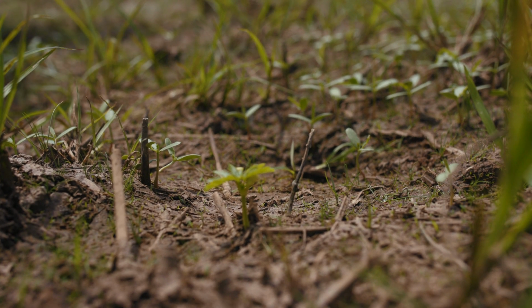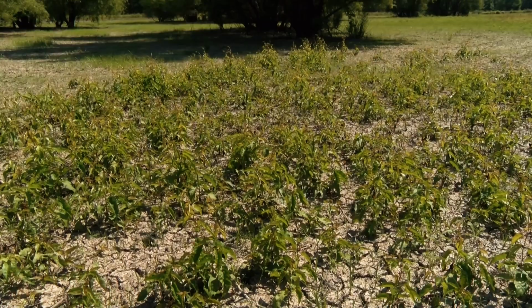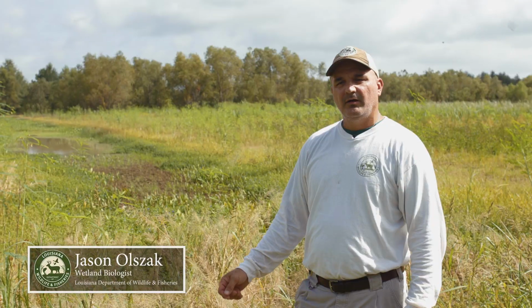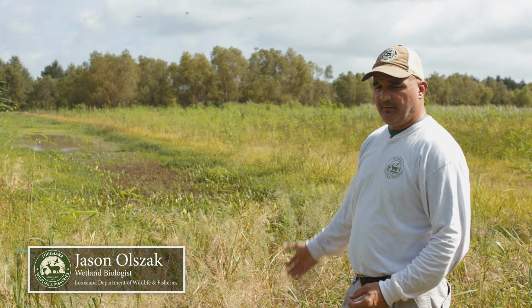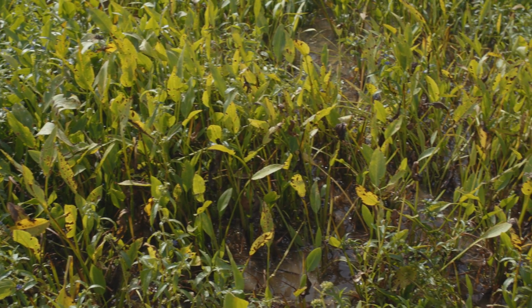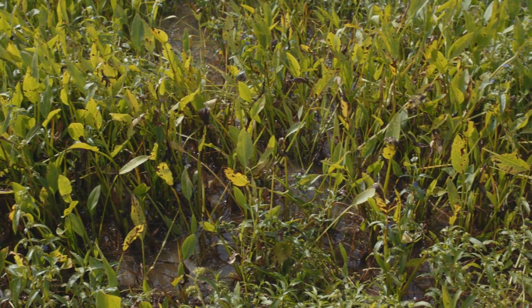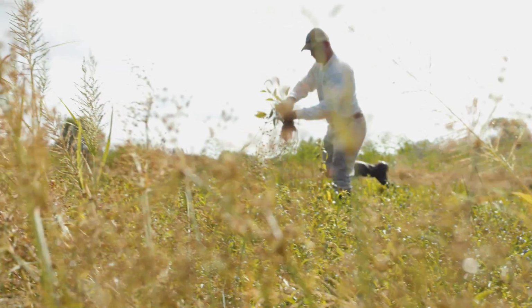As impoundments are drawn down, it's important to evaluate how plants respond to the reduced water level and determine whether intervention is needed to manage undesirable plants. So we're here in another impoundment, which shows you a little bit of difference. The soil moisture there behind me, that was the last place where water was drawn off. And we're late into summer right now, and you see that's where we're finding our beneficial species.